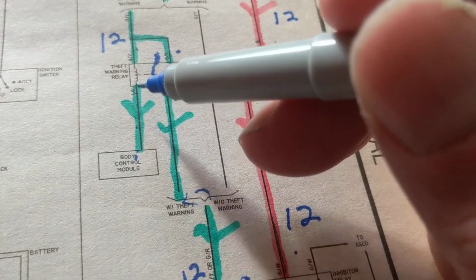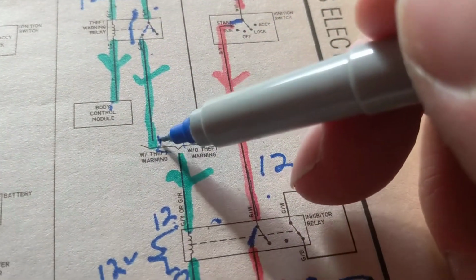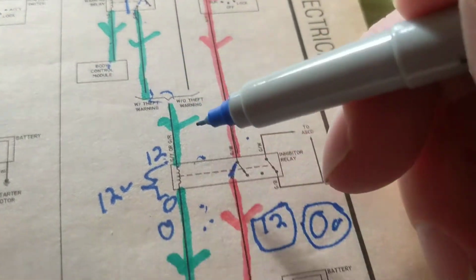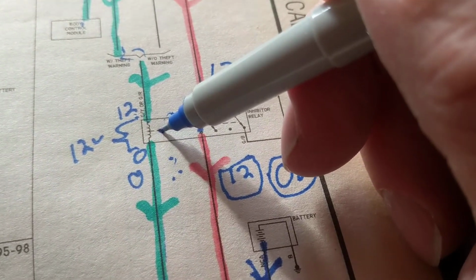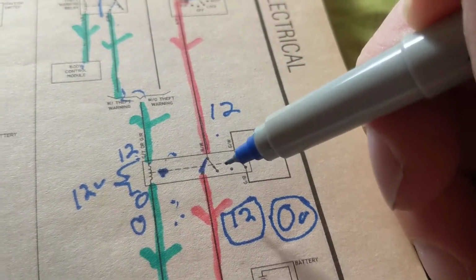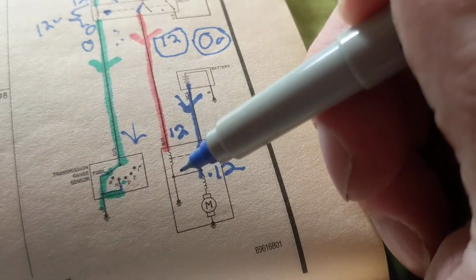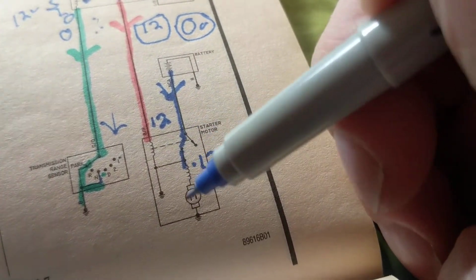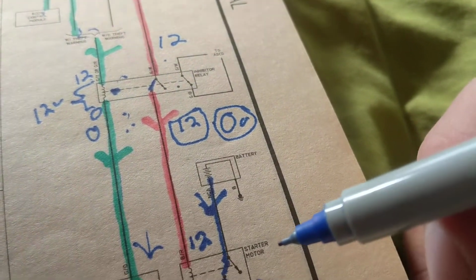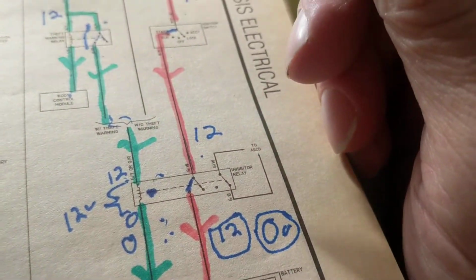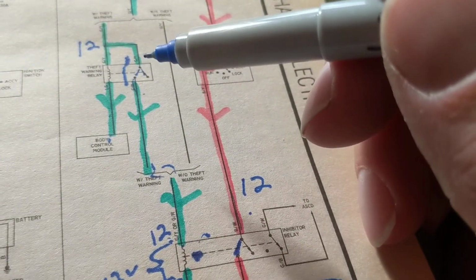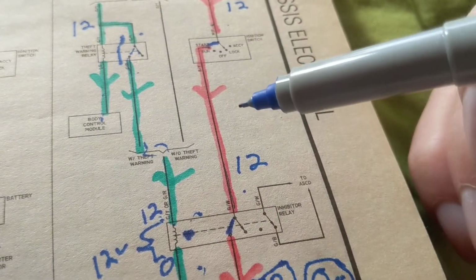If this doesn't work, this doesn't work. If this doesn't work, this doesn't work. If that doesn't work, no starter engaging to the flywheel, to the crankshaft. So not so fast. We have to determine which way it is.